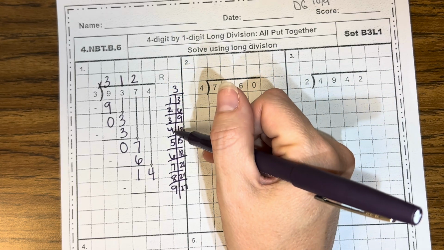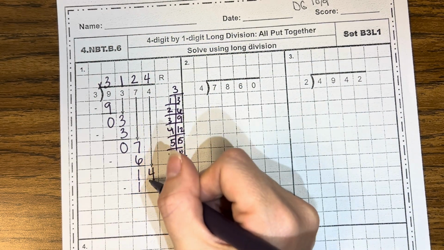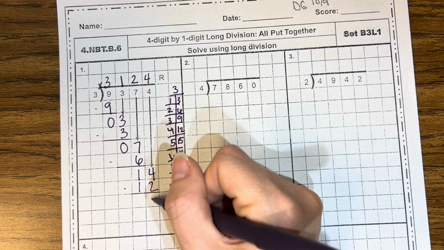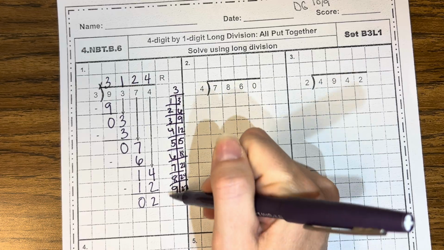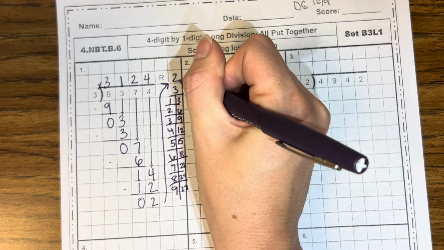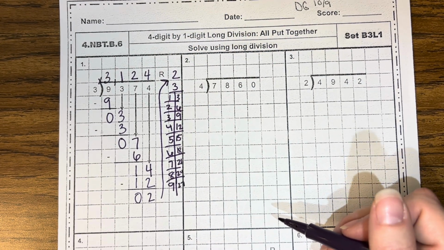12 divided by 3 is 4. 4 times 3 is 12. Now I'm going to subtract. 4 minus 2 is 2. 1 minus 1 is 0. So I don't have any more numbers to bring down. So 2 is my remainder. So I have 3,124 with a remainder of 2.